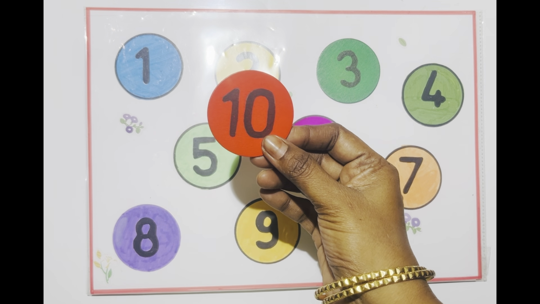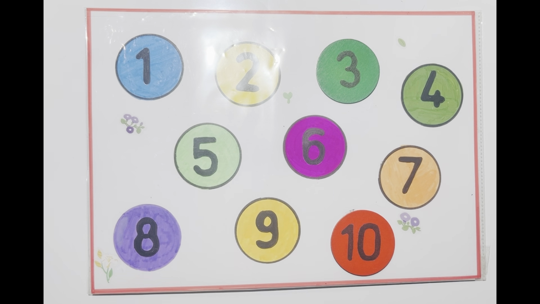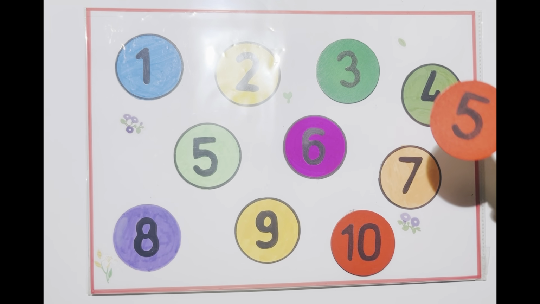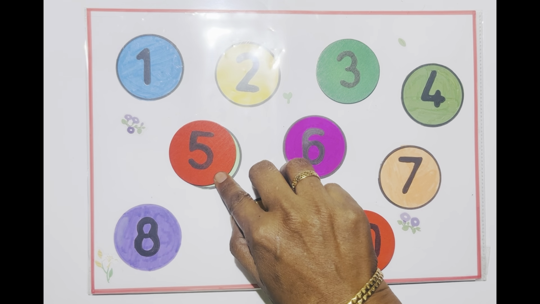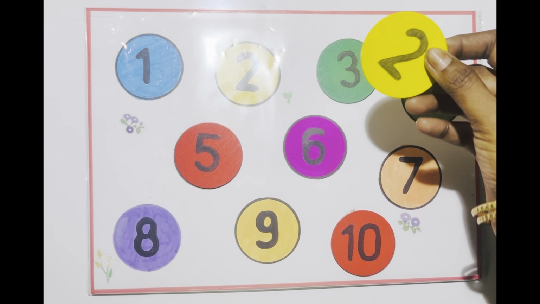Next number is 10. 10 is here. 1, 0, 10. Next one is 5. Where is 5? It's here. So I place the 5 here. Next number is 2. 2 here.